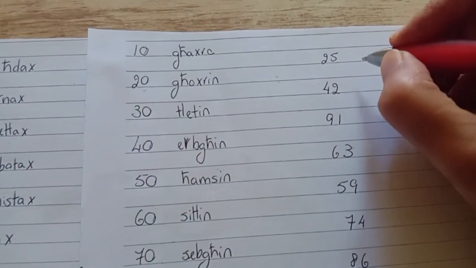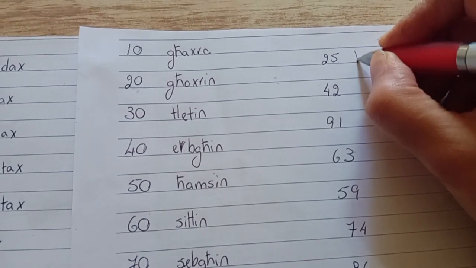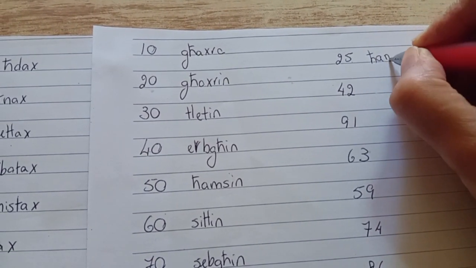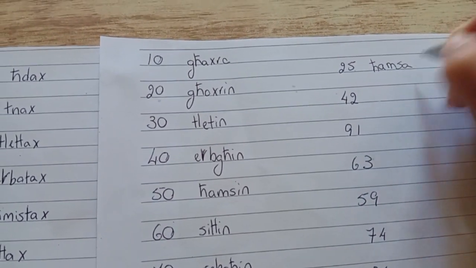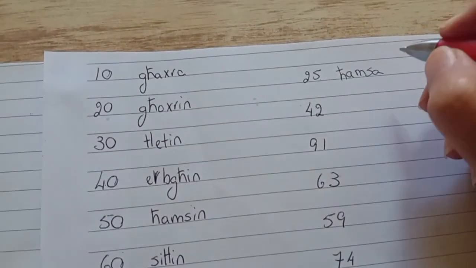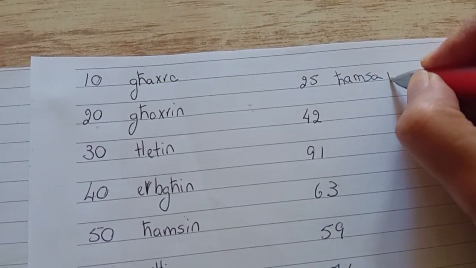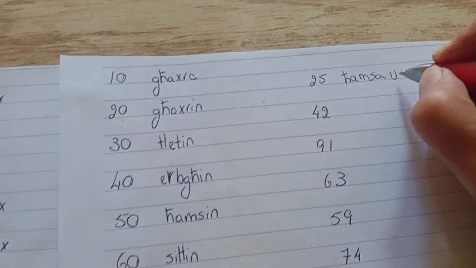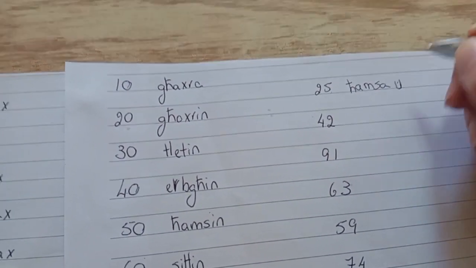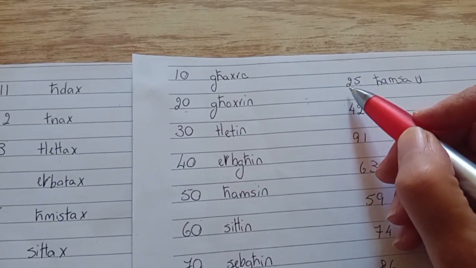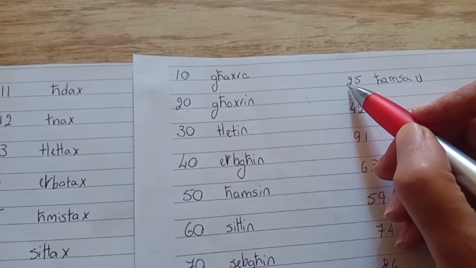So, we go with Hamsa, sorry for my handwriting. Hamsa. Now we do the 20, the tens here, and it is a 20.